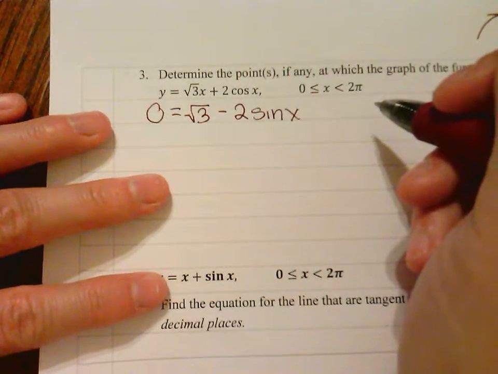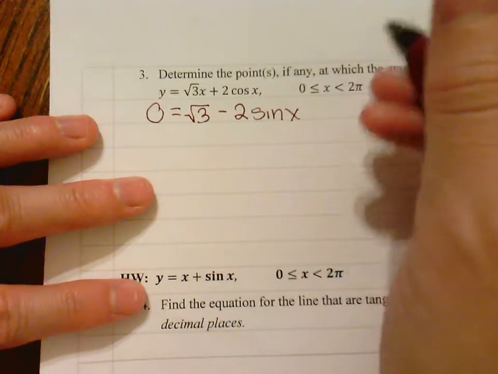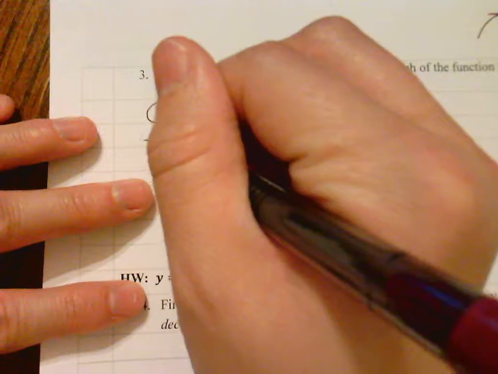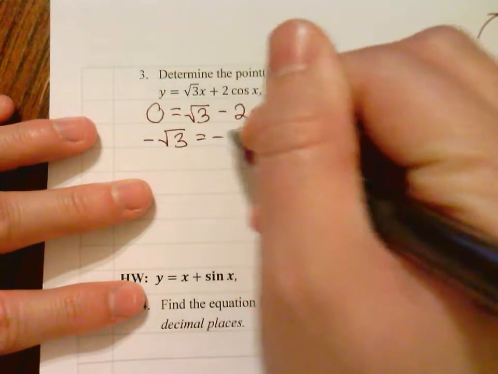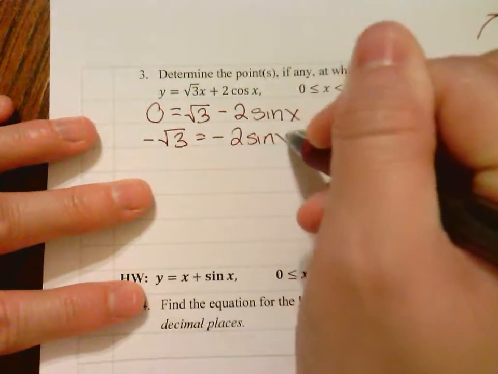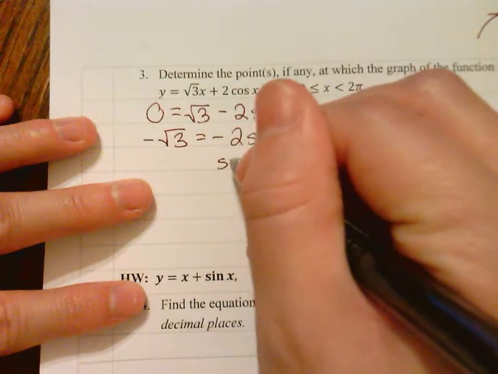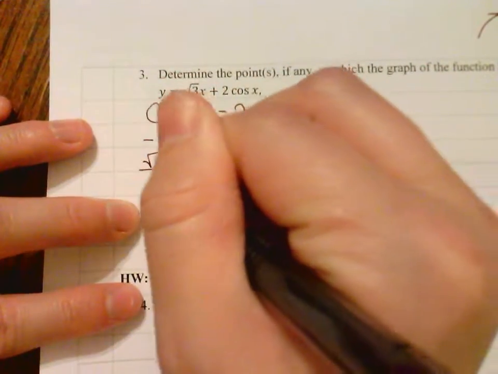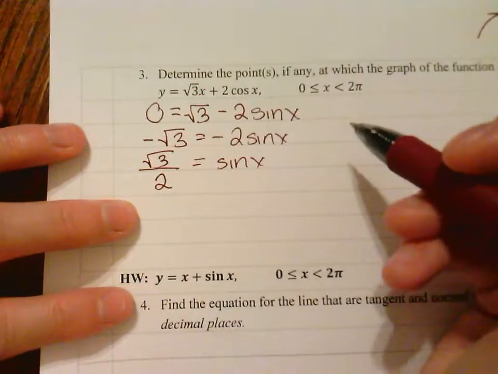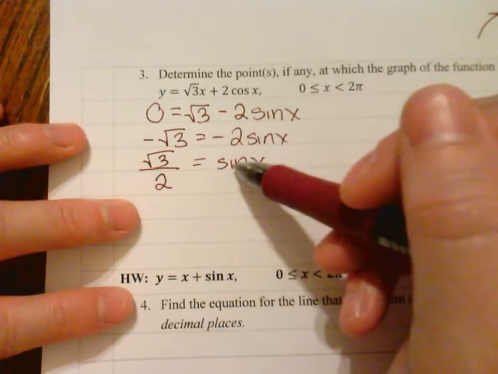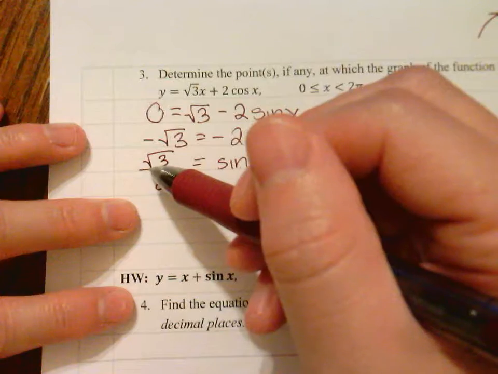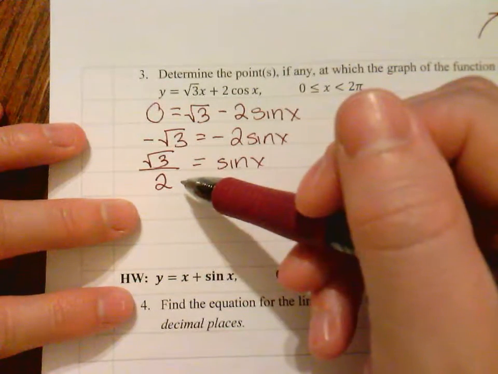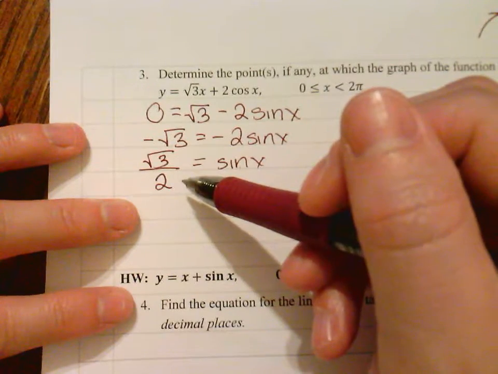Okay, isolate your trig function. So you're going to subtract square root of 3 on both sides. Okay, divide by negative 2. Okay, so now you have to remember where sine x is equal to square root of 3 over 2. So square root of 3 over 2 is an exact value on unit circle. I hope you know that.